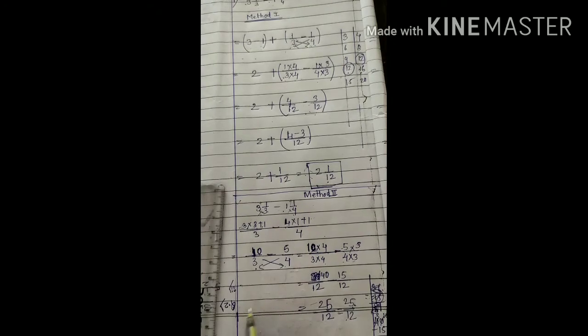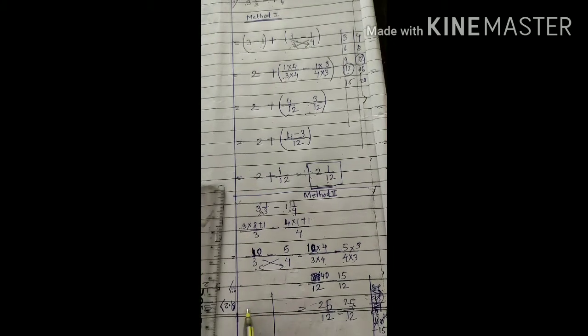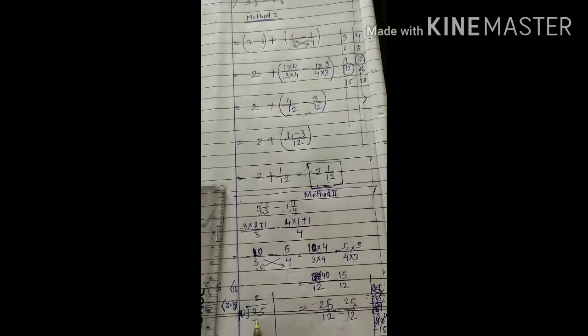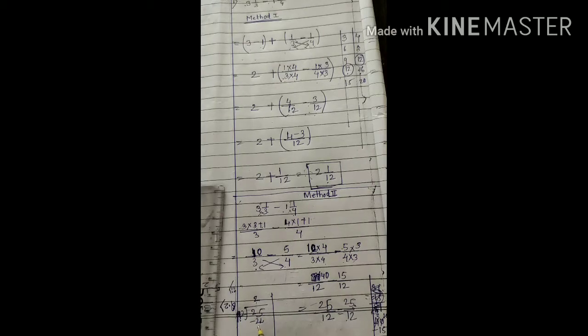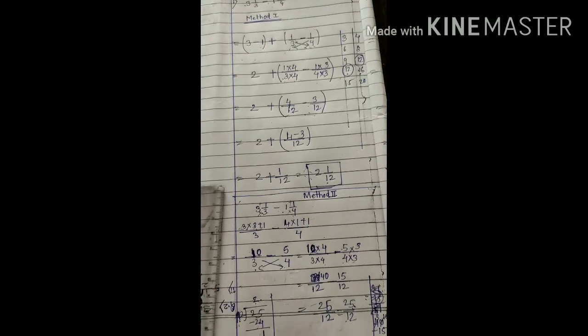How do you convert? I already told you how to convert. Divide 25 by 12. So 12 ones are 12, 12 twos are 24, 12 threes are 36. So 36 cannot be subtracted from this 25. So we take the second place. 12 twos are 24. Remaining is 1. So here your remainder is 1.